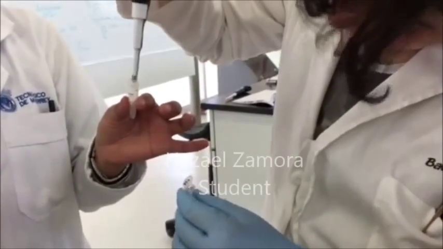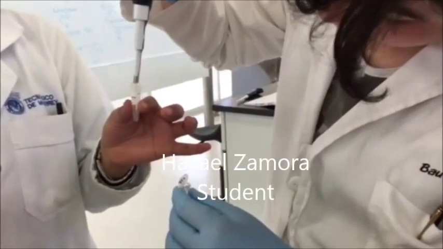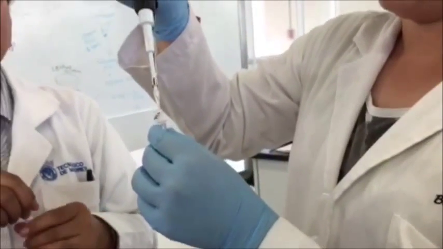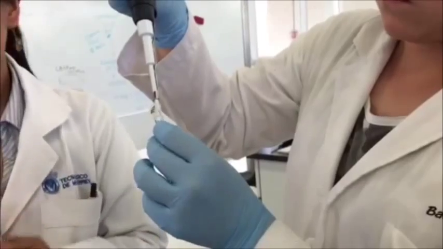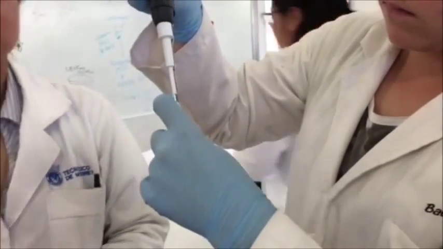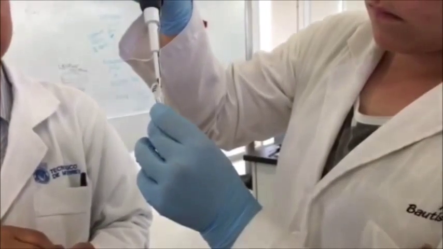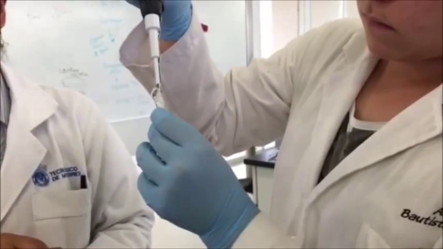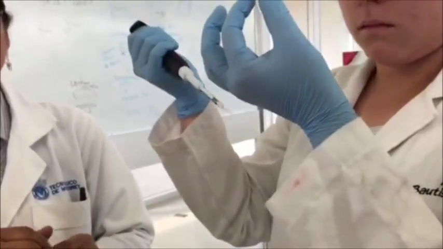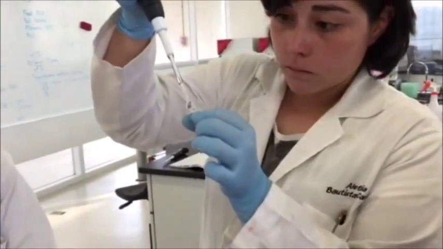This protocol consists of 8 steps. The first step is to thaw the PCR product. Then you thaw the reagents of the kit of the PCR 2.1 topo plasmid and keep them on ice. Then you do the ligation reaction for the chemical transformation or electroporation transformation. Then you incubate it at ambient temperature for 10 minutes.